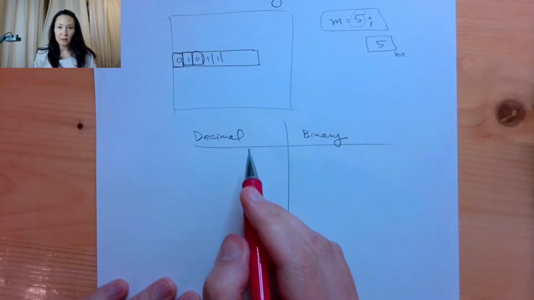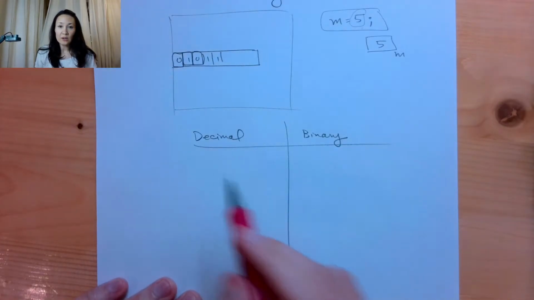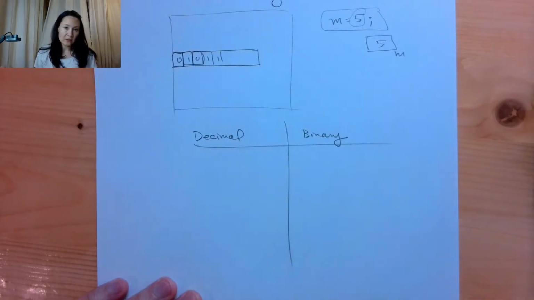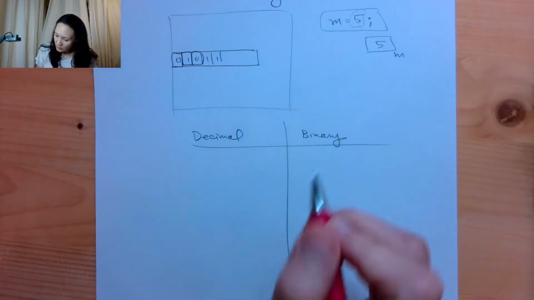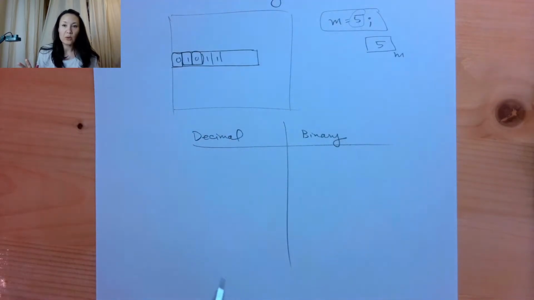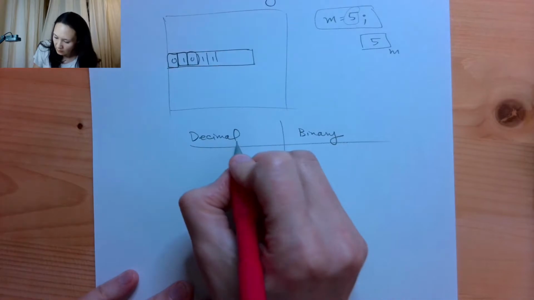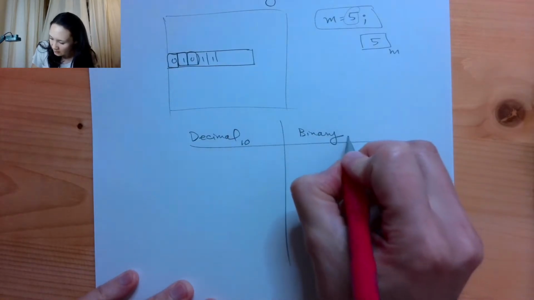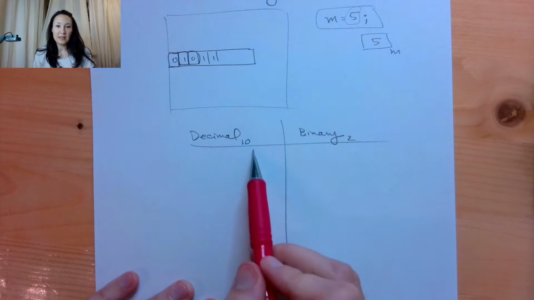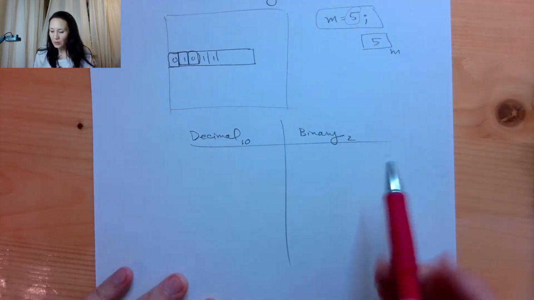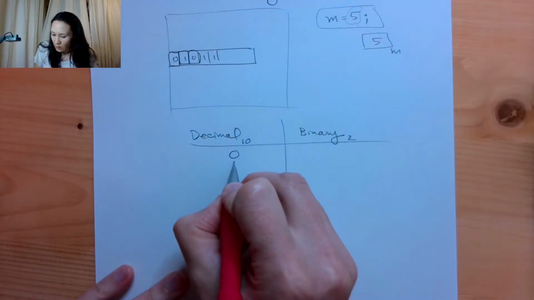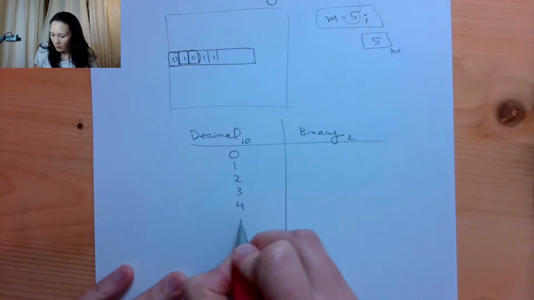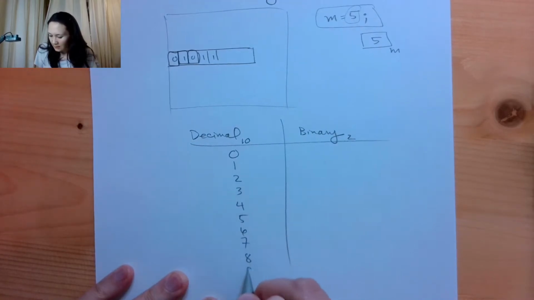The decimal number system we're very familiar with. This is a base 10 number system. That means that we have 10 unique numerals: 0, 1, 2, 3, 4, 5, 6, 7, 8, 9. For binary, we only have 2 unique numerals, 0 and 1. So I'm going to put a sub 10 here and a sub 2 here to remind you that decimal is base 10 and binary is base 2. For the decimal numbers, we would start at 0, 1, 2, 3, 4, 5, 6, 7, 8, 9.